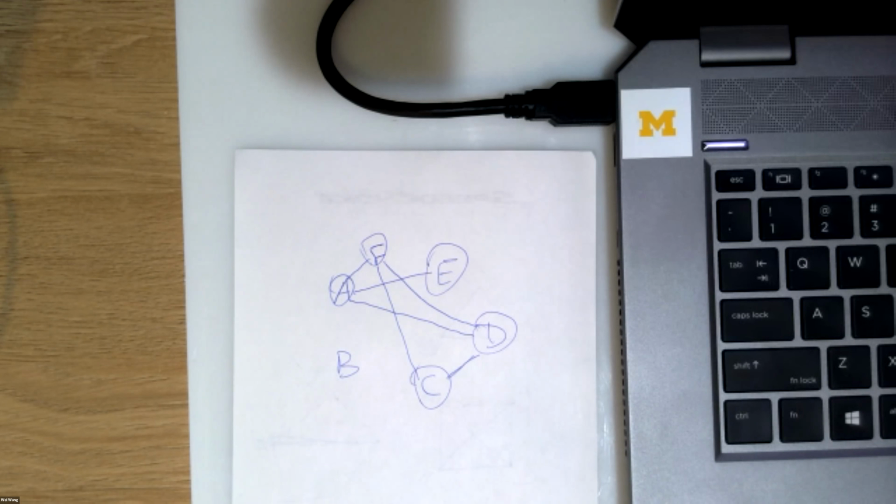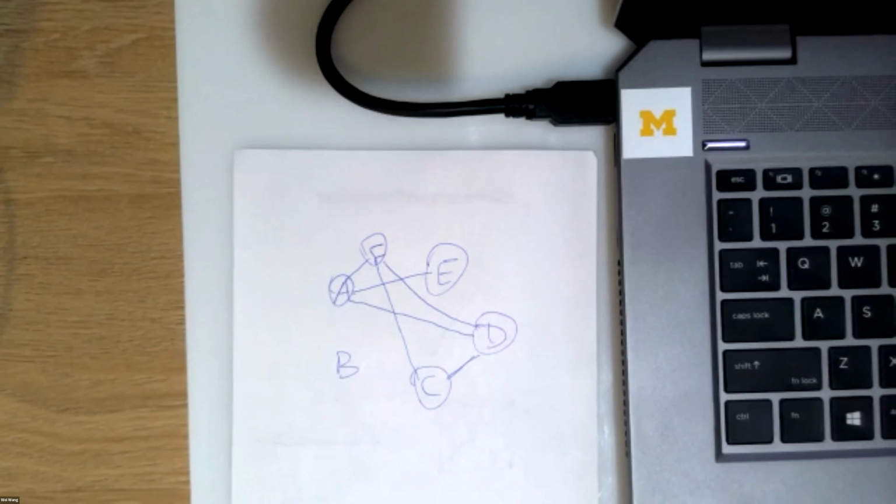Because we're actually drawing, it's telling us to draw an undirected graph, right? That means this relationship has to go both ways. But anyway, Carol is friend with Beth and Anne.